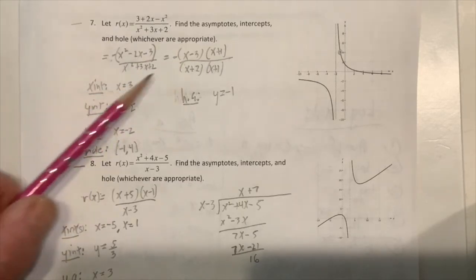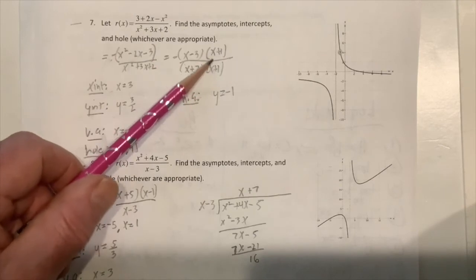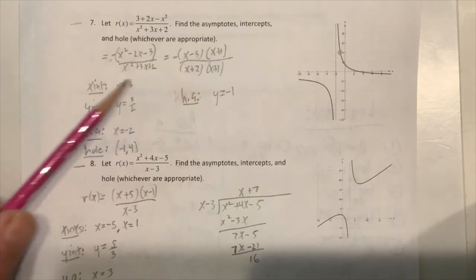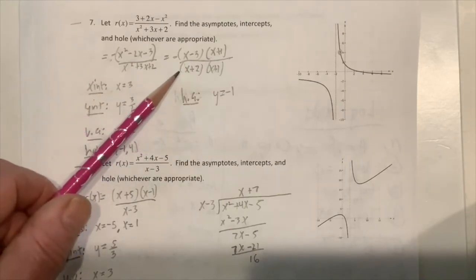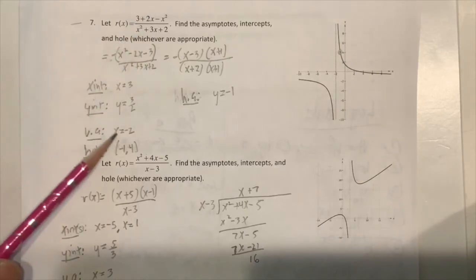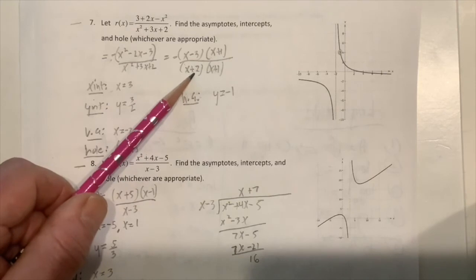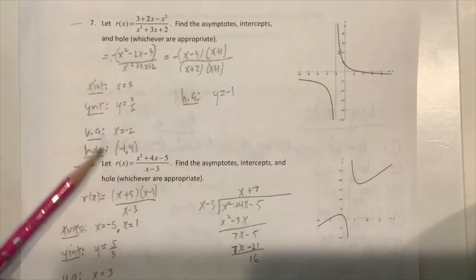X-intercept, be careful. There's not an x-intercept at -1. In fact, there's a hole there because they can't cancel. There's a hole at x equals -1. The only x-intercept is 3. And the y-intercept, go back to here, plug in 0 for x, you get 3 halves. The vertical asymptote's where the bottom is 0. This is not a vertical asymptote. Remember, it's a hole there. X equals -2.